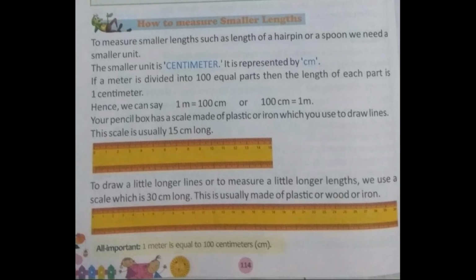Now the question comes, if we want to measure a small thing, like a hairpin. You all have seen your mother's hairpin. It is a little small, the size of a finger. So if we want to measure a hairpin or a spoon, we need a smaller unit for measuring it, right?